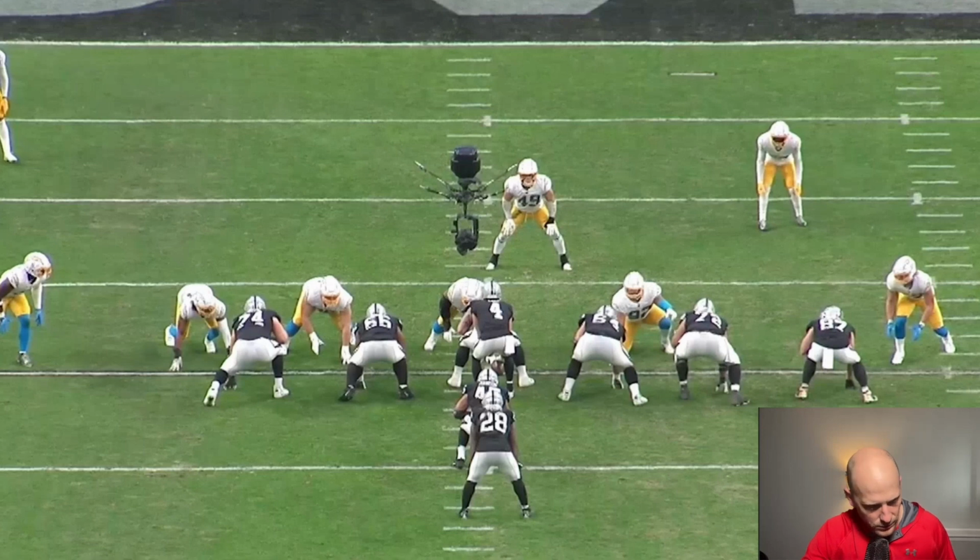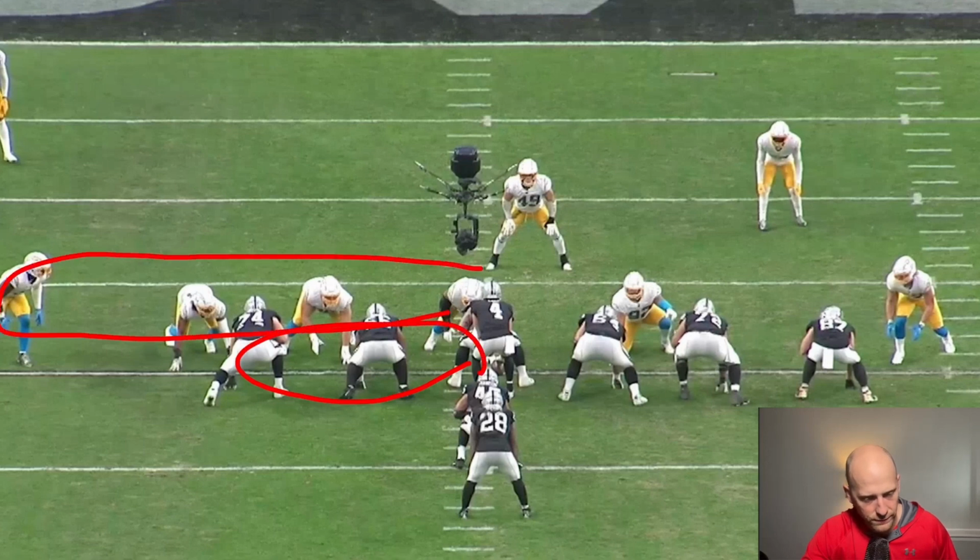And we're going to get a similar ISO here. Now we're in a true I, not the offset I. We actually get kind of a mistake because the Raiders only have three guys to the Chargers' four, and they still double team this guy.